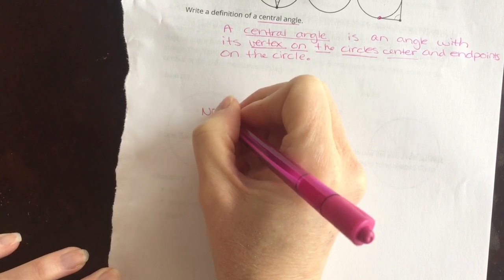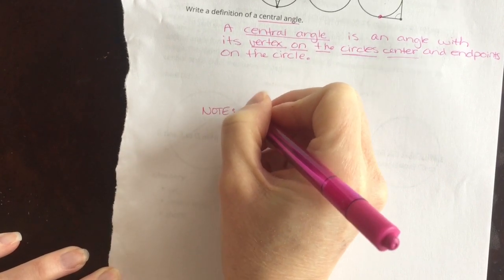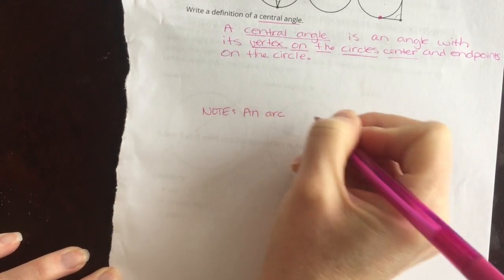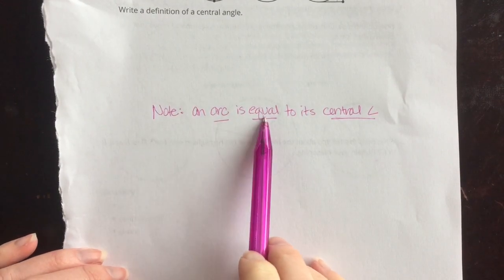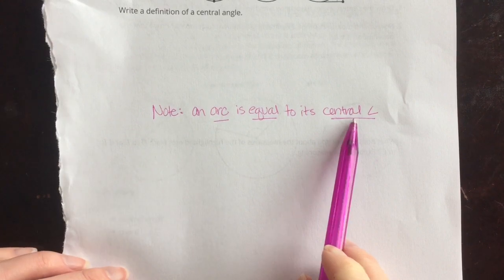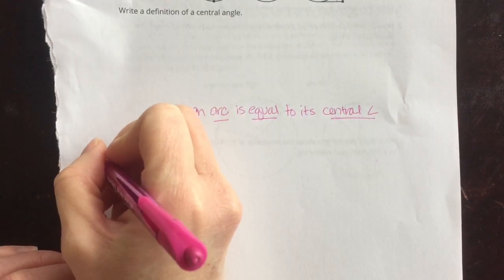So please note, an arc's measure is equal to its central angle. So let's look at two examples of this.